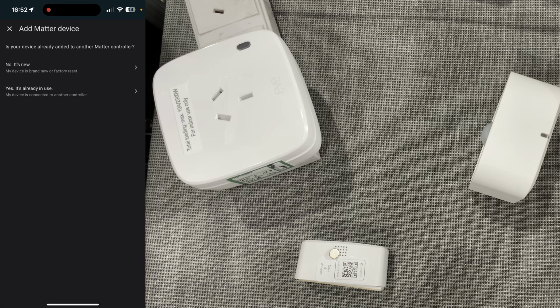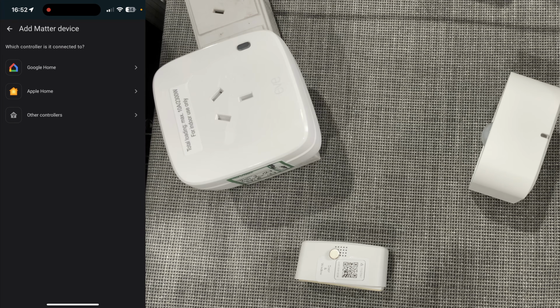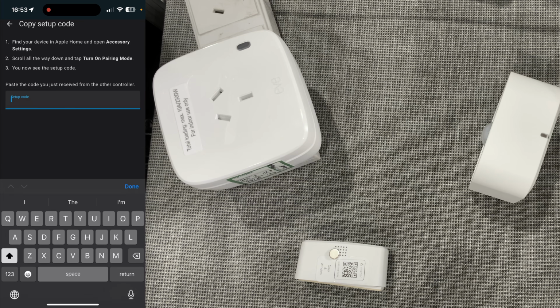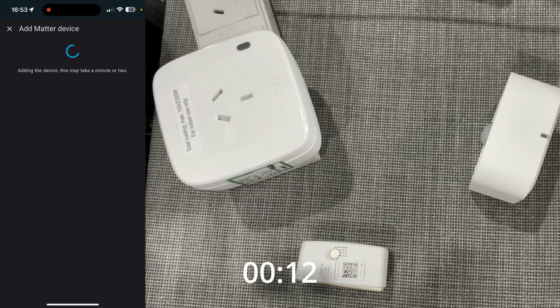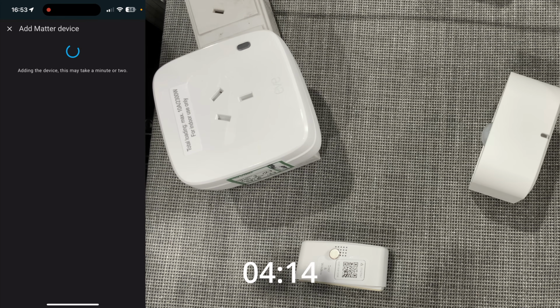and I'll tap Add Integration, Add Matter Device. Now this time, instead of going No, it's new, I want to tap Yes, it's already in use. And we get to choose which controller it's connected to, either Google Home or Apple Home, or there's other controllers as well. I'll tap Apple Home, and I'm going to paste the setup code in there, tap Done, and then Add Device in the bottom right-hand corner. It's adding the device, and it may take a minute or two.